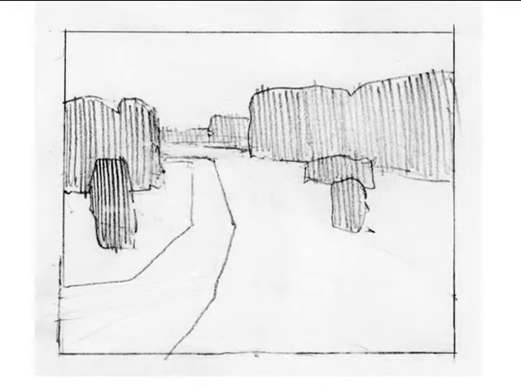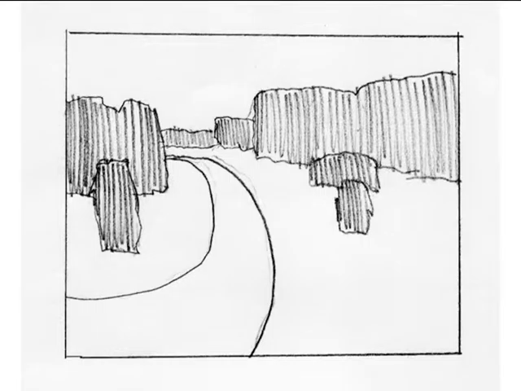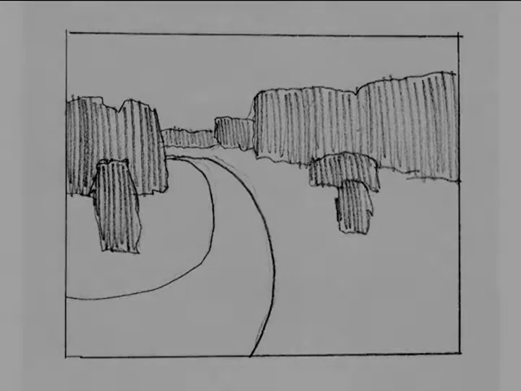A final thing is when you have a road or river or something moving back into the landscape, you'll find the feeling of movement or structure is stronger if you use straight lines and angles rather than just long, loopy curves. If you really look at a road or a river going back into the landscape, you'll find that it actually is moving in a series of straight segments.